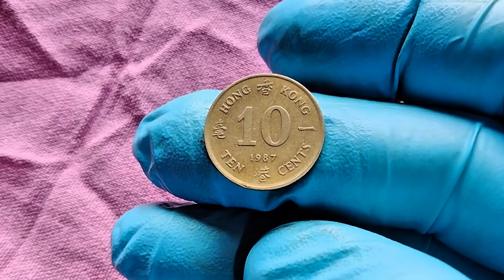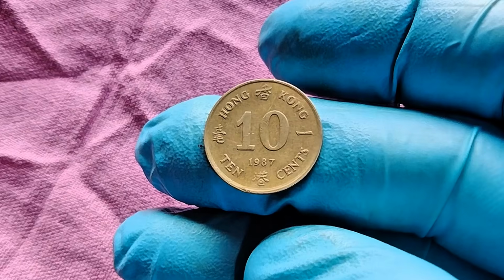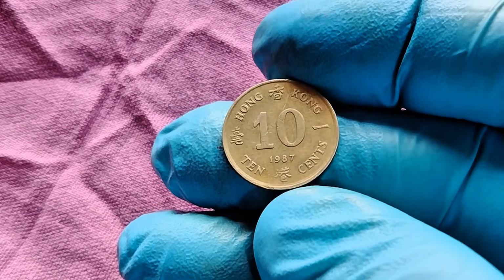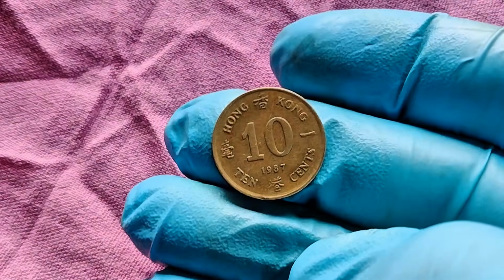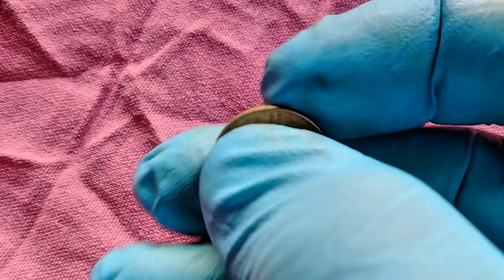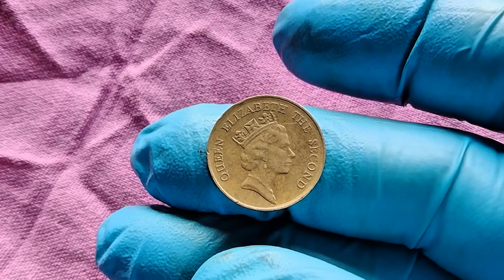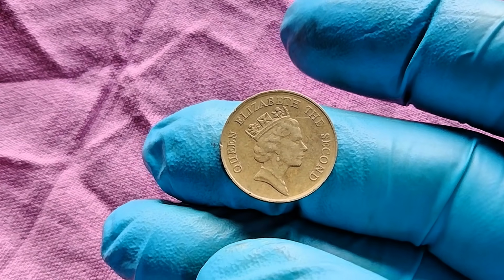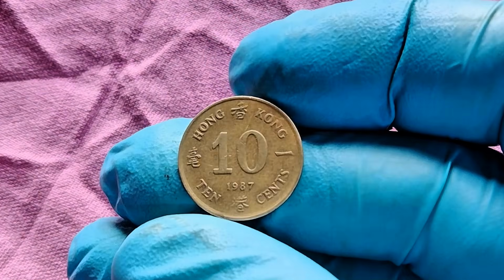On the obverse side of the 1987 Hong Kong 10 cents coin is a portrait of Queen Elizabeth II facing right. Surrounding the portrait is the inscription, Queen Elizabeth II. This design shows the monarch wearing a royal crown, symbolizing the authority of the British Crown over Hong Kong during the colonial period. The portrait used on coins during the 1980s is known as one of the official effigies of Queen Elizabeth II that appeared on many Commonwealth and British territory coins.